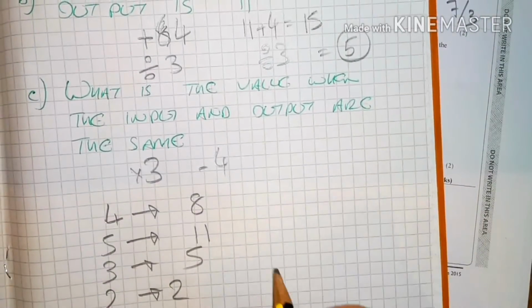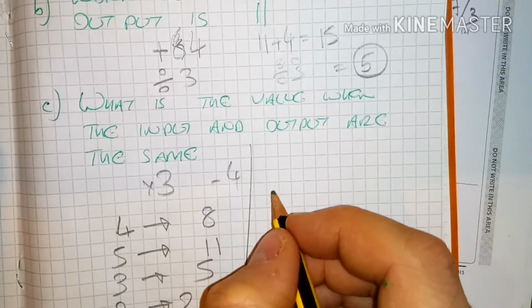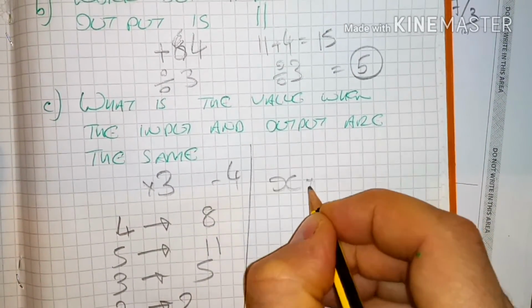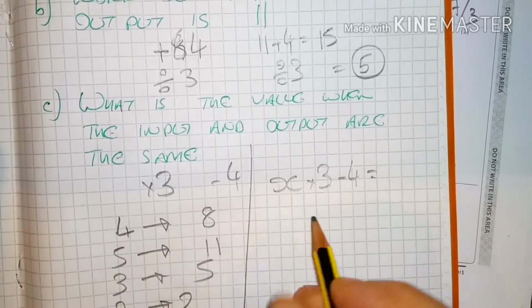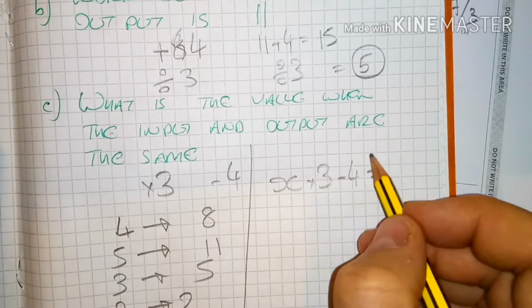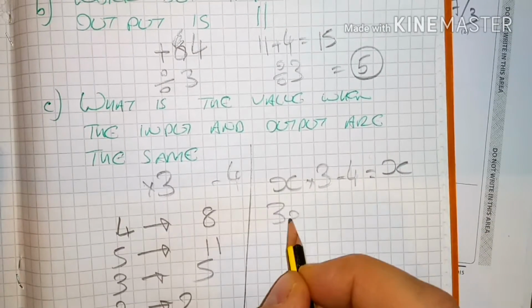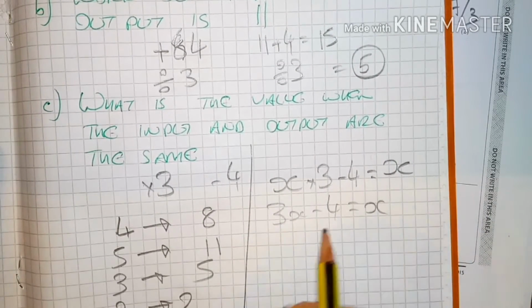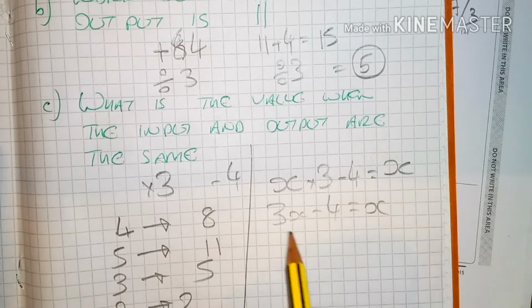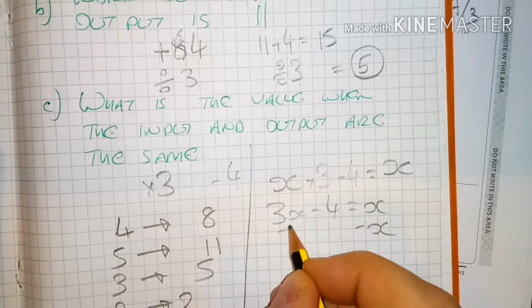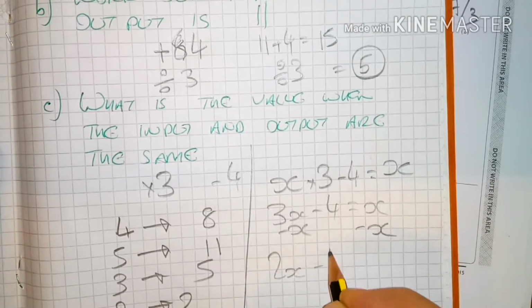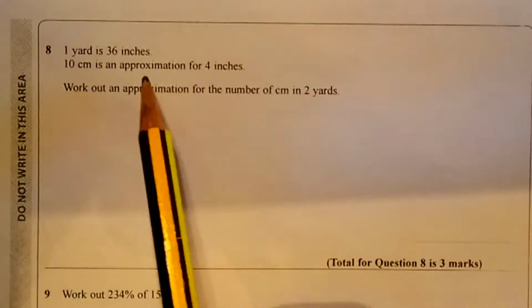Now if I actually want to do it a smart way, I can make an equation, which is x times 3 minus 4, which is exactly what we're doing. And I want it to equal x. 3x minus 4 equals x, because I've just tidied this up. I want to get all my x's on one side. Minus x makes it 2x minus 4 equals 0.